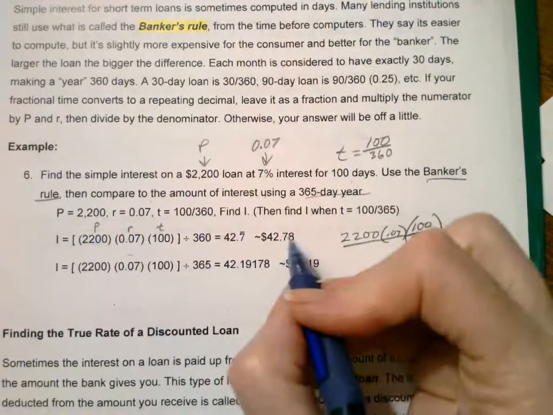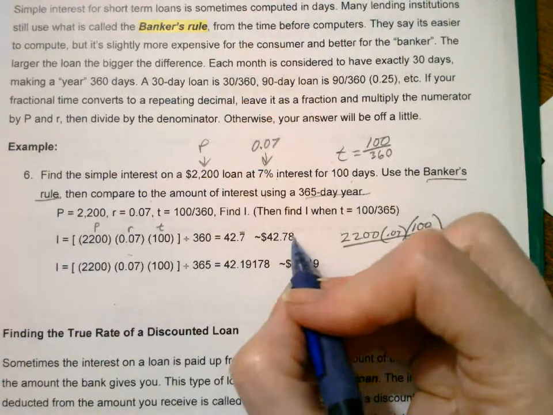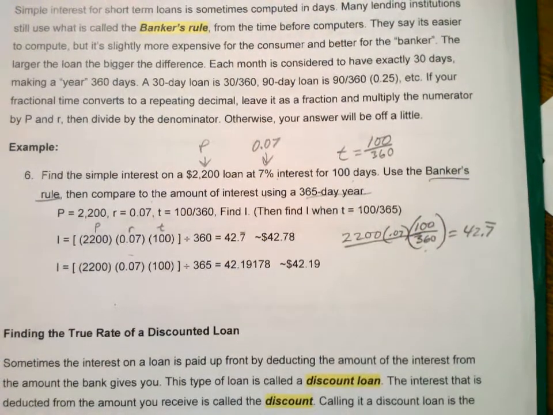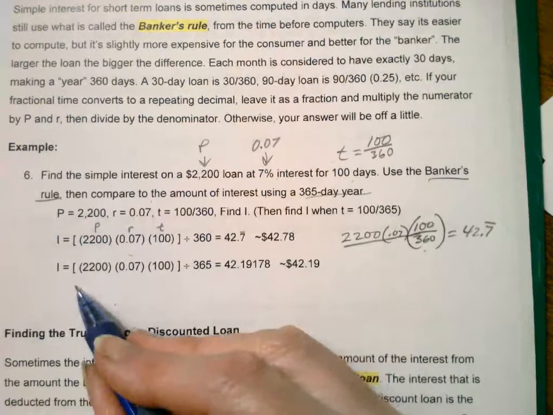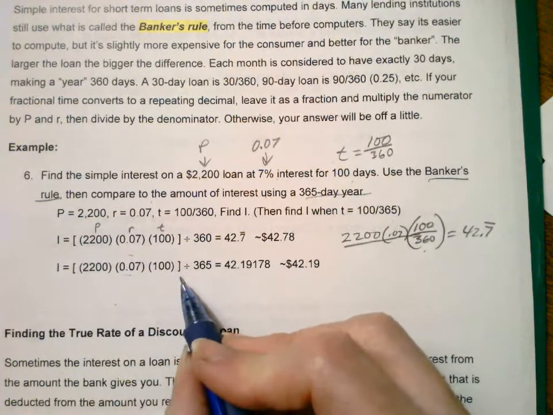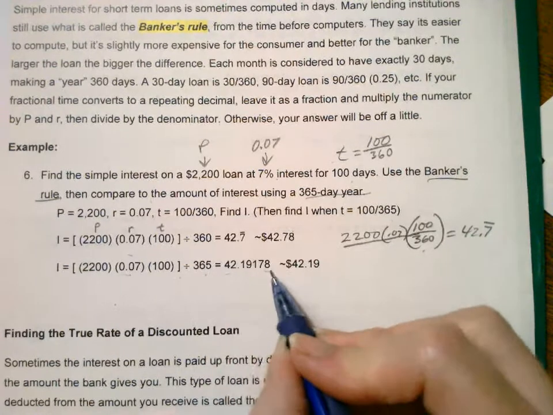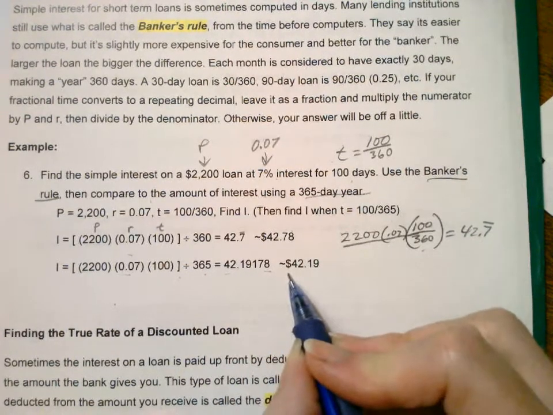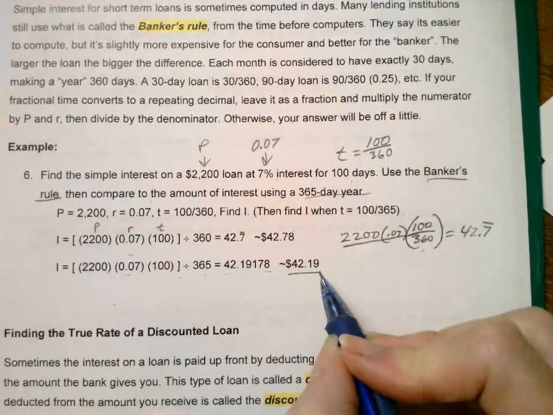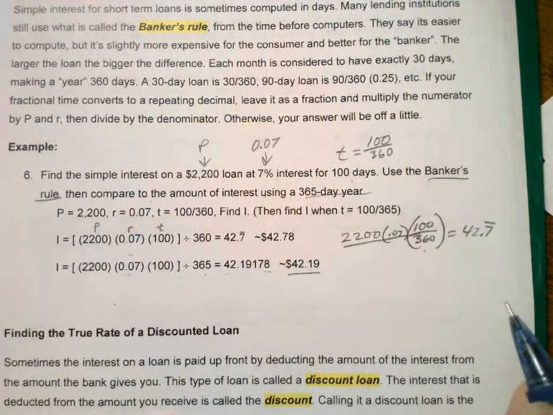Okay, which would round this last digit to 8 if you round it to the cents. This one here, you do that same number divided by 365, you will get this number, which is a slightly lower payment, is all they're trying to point out. Okay.